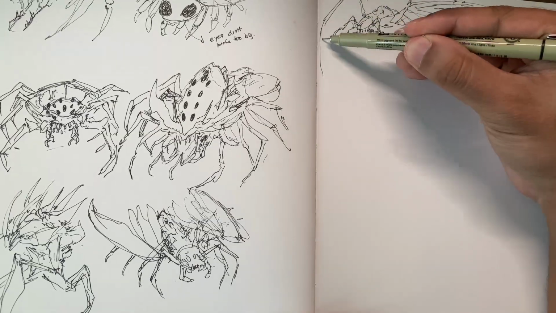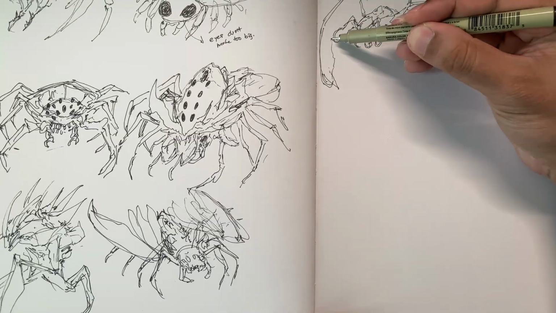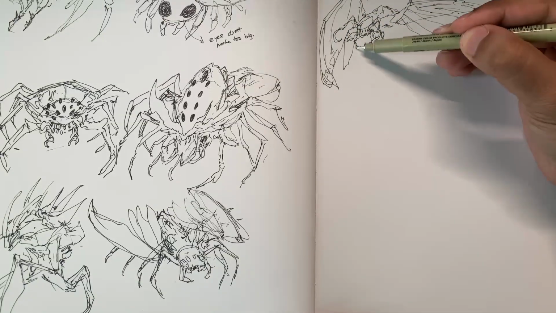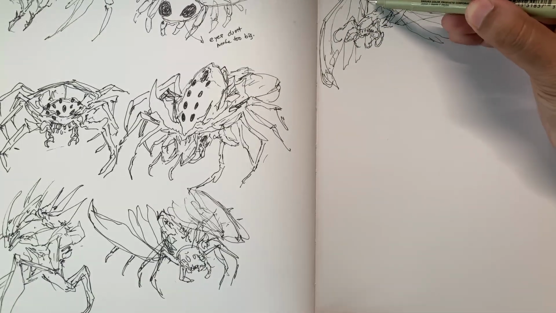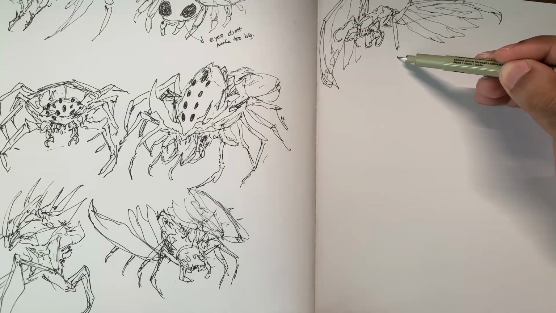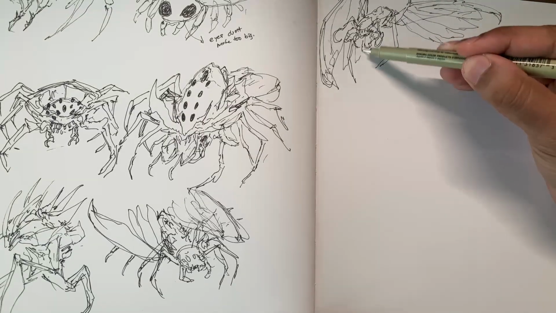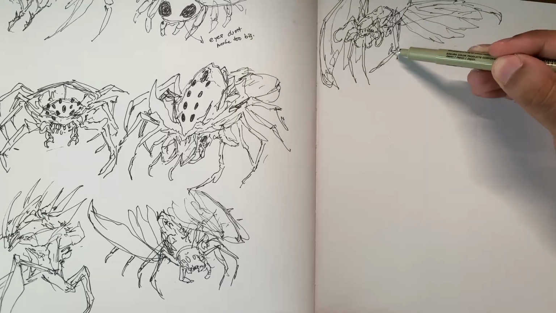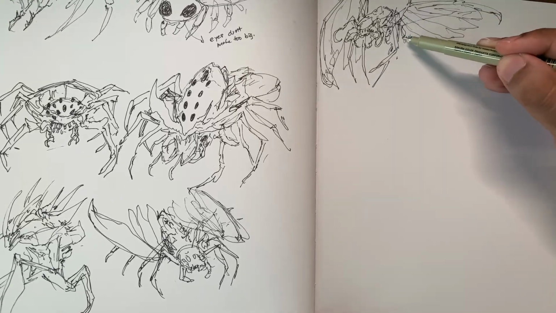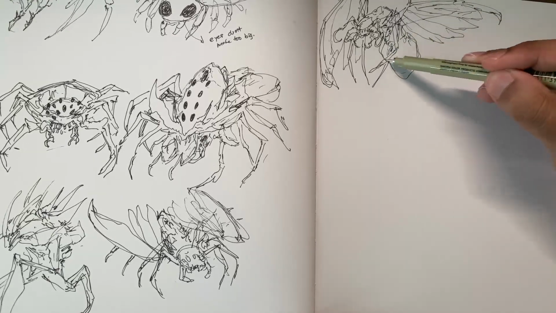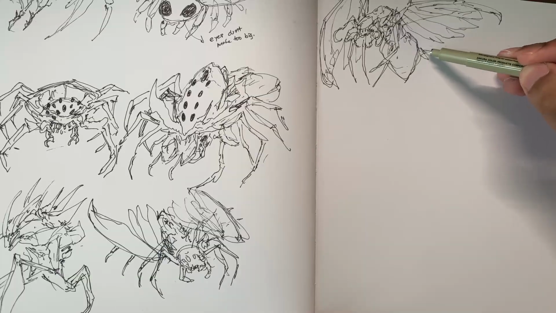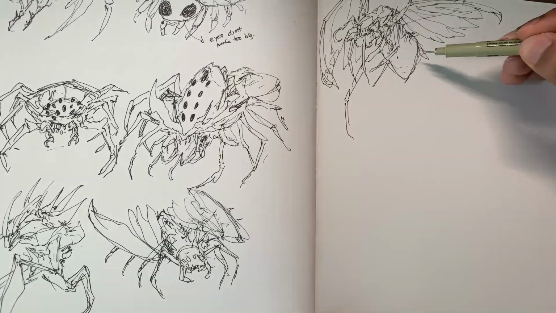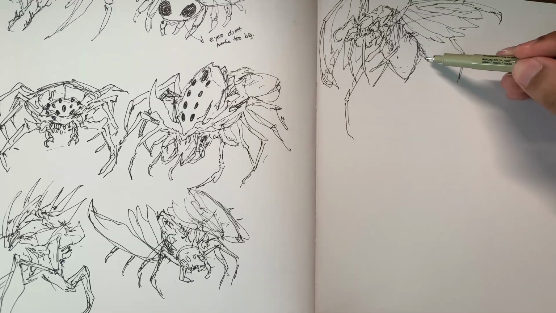So now what I'm really starting to come up with is a spider-like creature that has wings, right? Wings like a dragonfly, right? But also has the scorpion tail. So that's pretty terrifying, depending on the size of it as well, right? I guess that's really what I'm going for. I'm going for a horror kind of creature. I don't know if it's working.